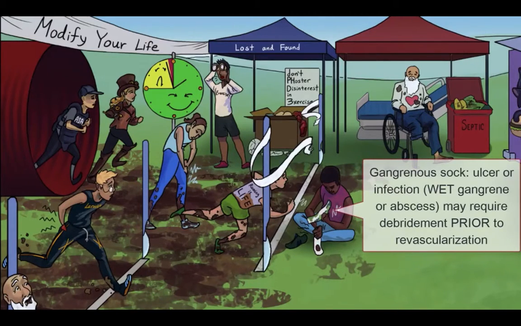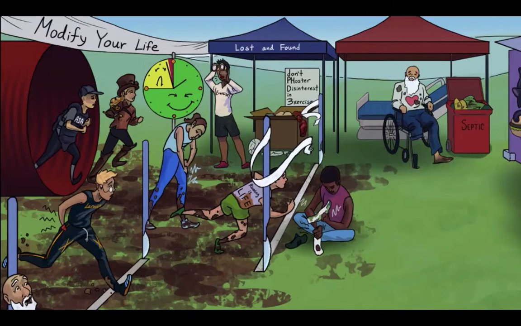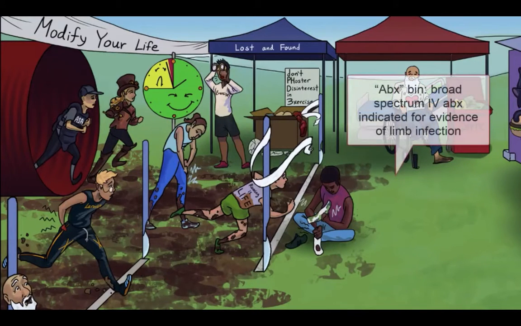In general, wet gangrene or abscess needs to be debrided, drained, and packed immediately, before the revascularization procedure, that is. And then the procedure can be performed when safely possible. For patients with dry gangrene and no signs of cellulitis, the limb can be revascularized first, and then the wound can be monitored for healing or need for further debridement.